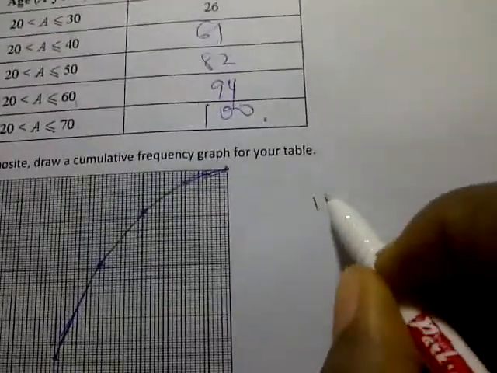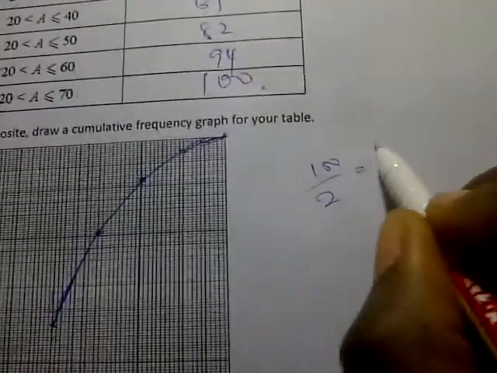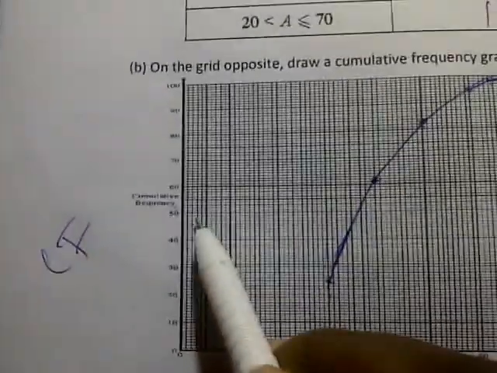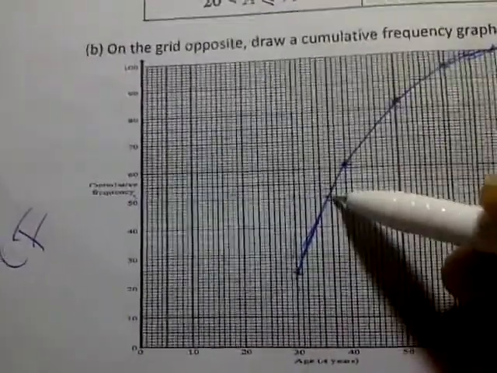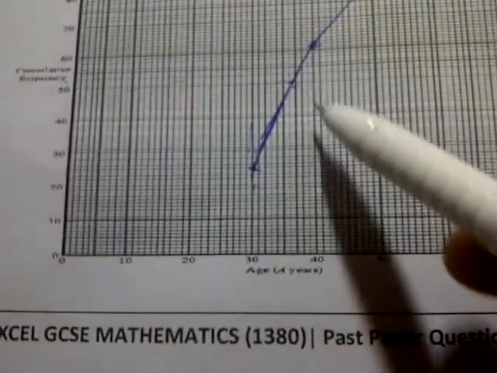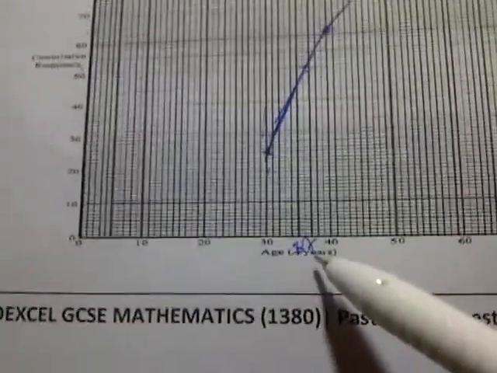Now if you're asked to estimate the median age, you actually look at your total. Your total is 100. Divide that 100 by 2. You know median means the middle value. Dividing that 100 by 2 will give you 50. So we'll look for the 50th value on the cumulative frequency axis. When we get that 50th value, we'll trace it down, and it will hit this here, and then we'll come down and get about 37. So the median value is 37 here, okay.